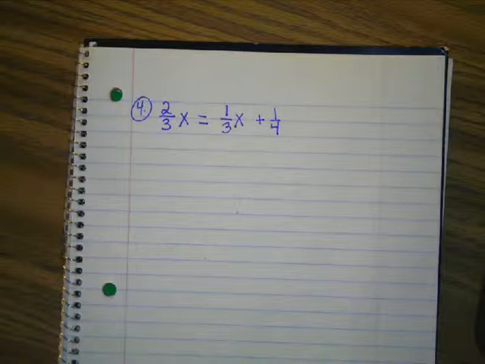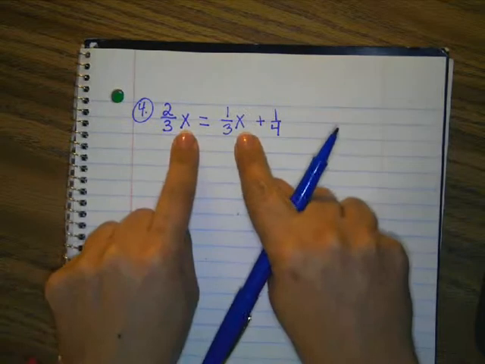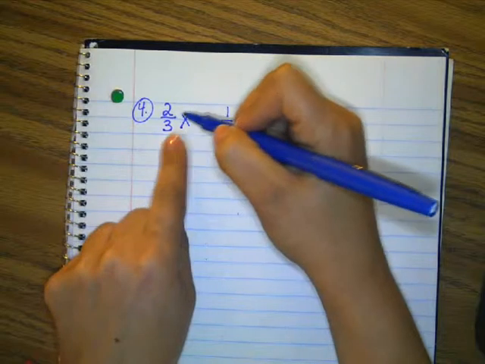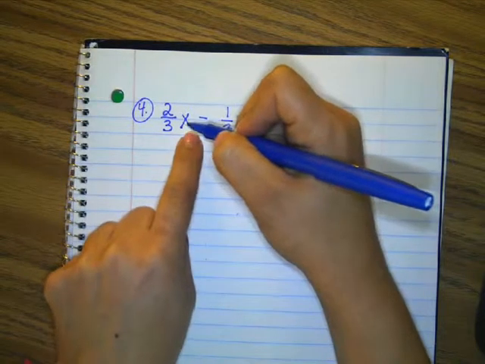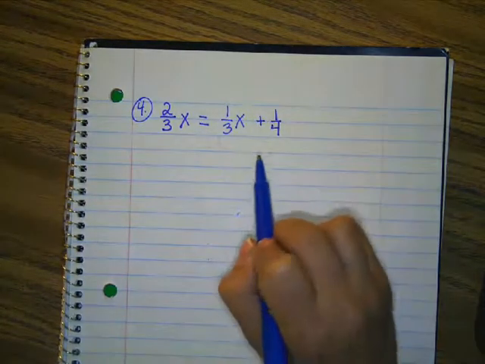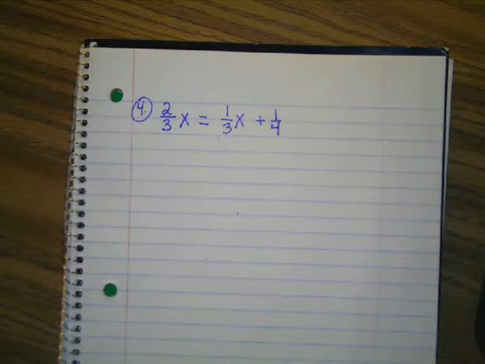So if I look up here, I've got an x here and an x here. That tells me 2/3 times some number, whatever that equals, has to be what this one over here also equals. So we're balancing our equation. So 2/3 of x equals 1/3 of x plus 1/4. Let's try, should we try x equals 1/2 to start us off? Okay, so I'm going to just say x equals 1/2.